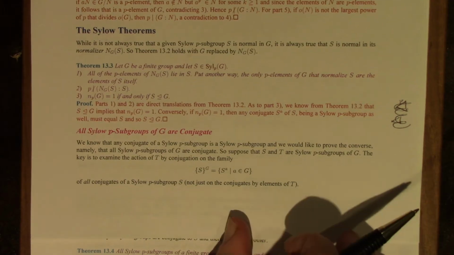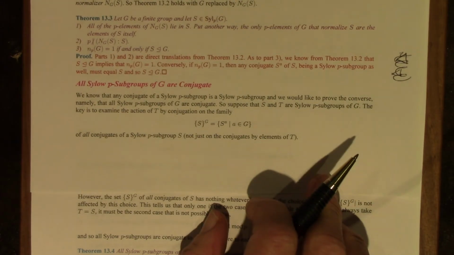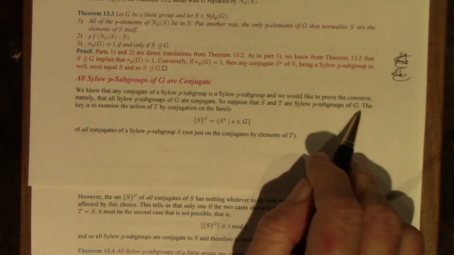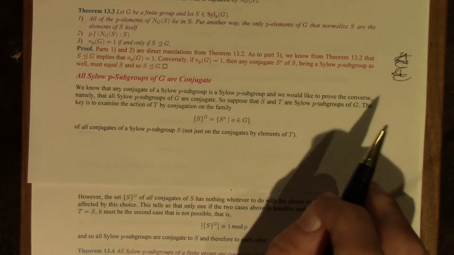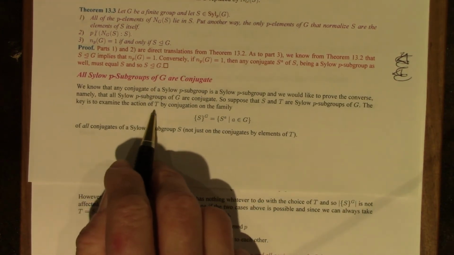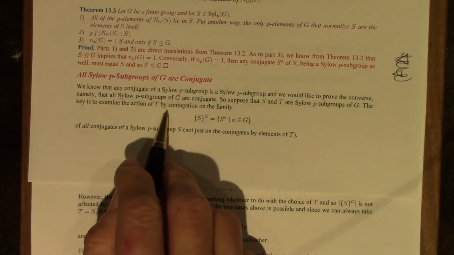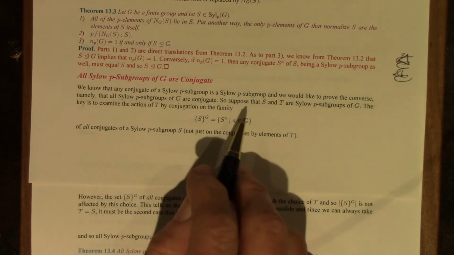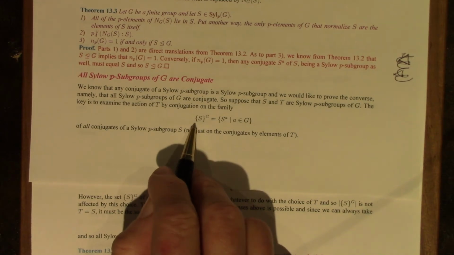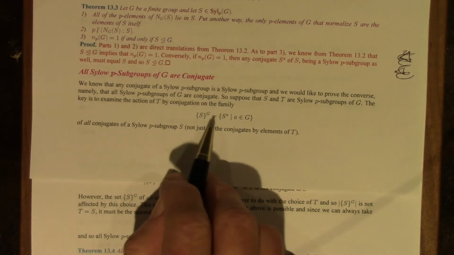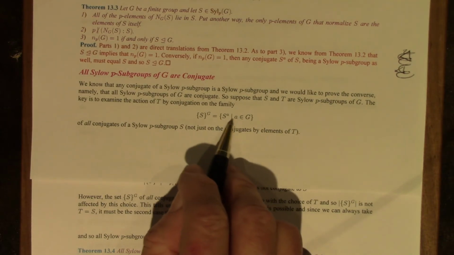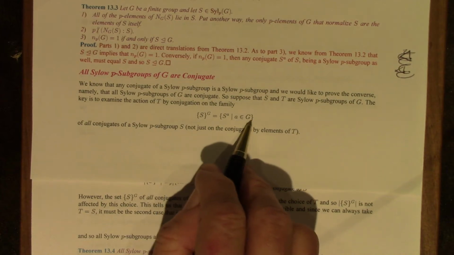So here's at least one way to prove this. Suppose that S and T are Sylow p-subgroups of G. Then we want to examine the action of T by conjugation on the family of all conjugates of S. And I emphasize here all conjugates, not just conjugates by elements of T, but conjugates by anything in the group.